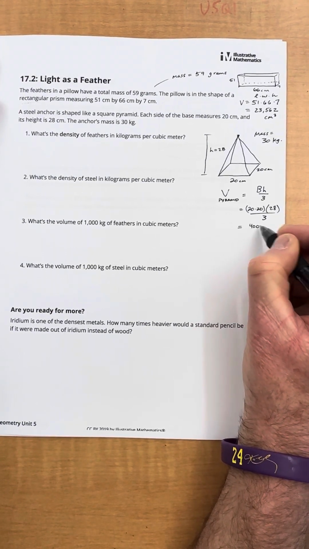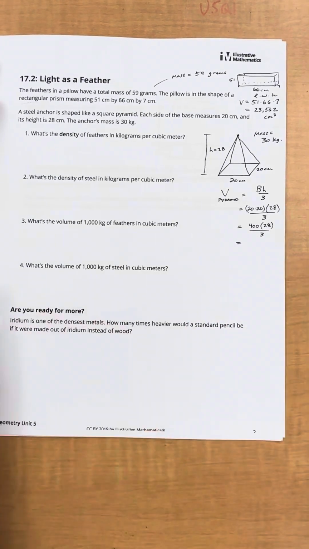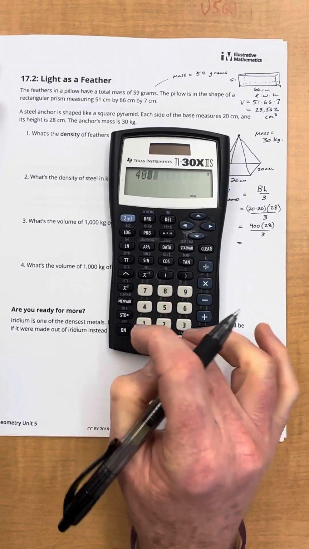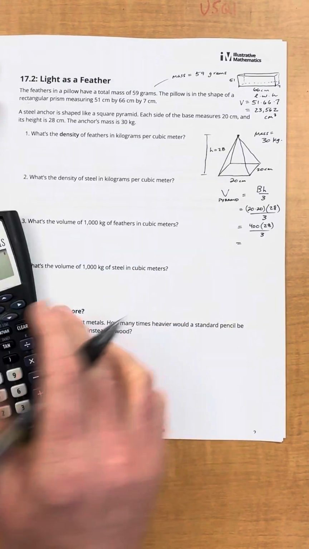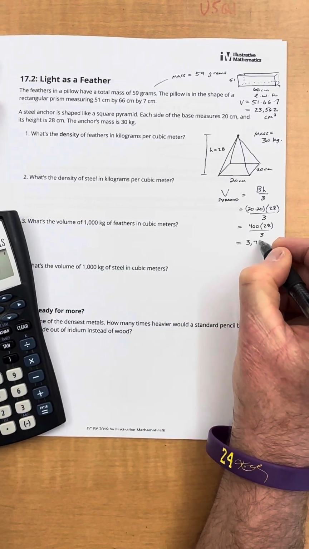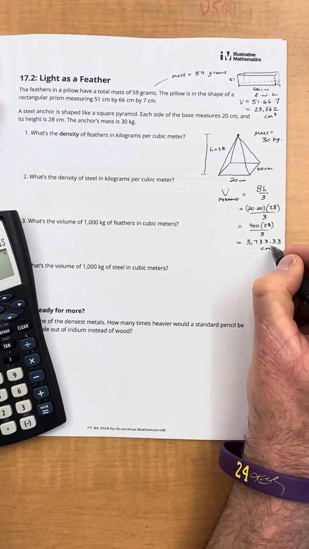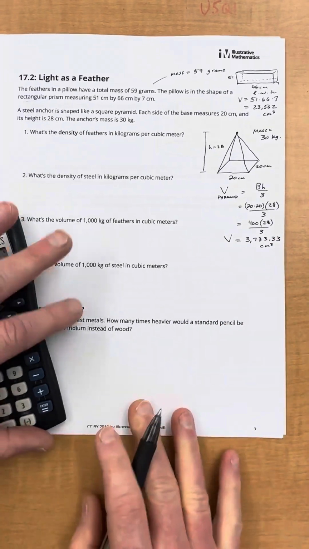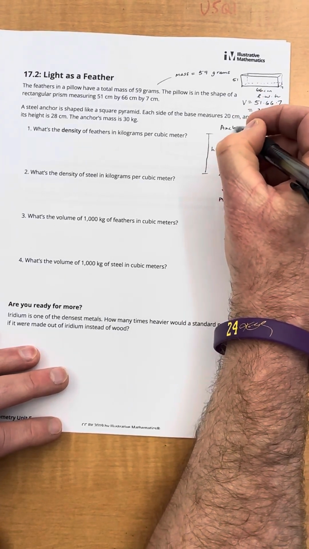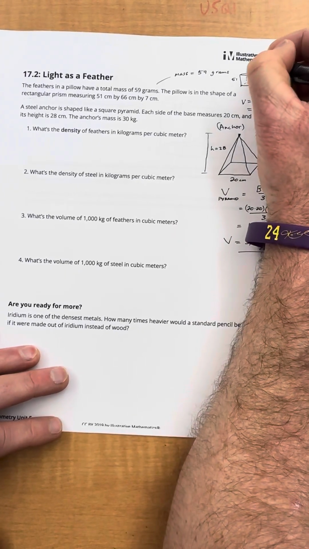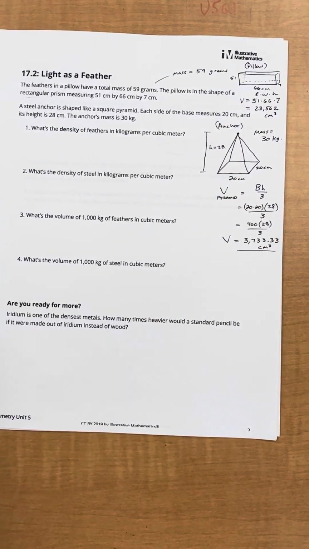So 400 times 28 divided by 3 is 3,733.33 centimeters to the third power. That's the volume of this steel anchor. So this is the anchor, and this is the pillow. All right, now that we've answered all that, we can start attacking this problem.